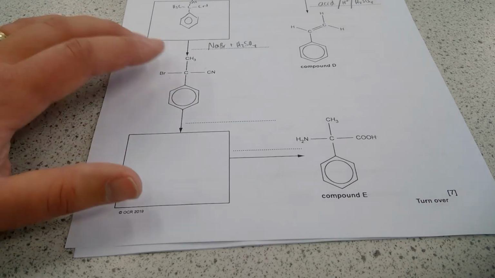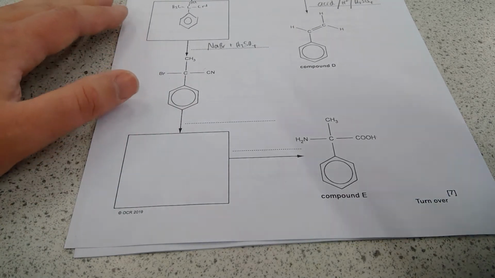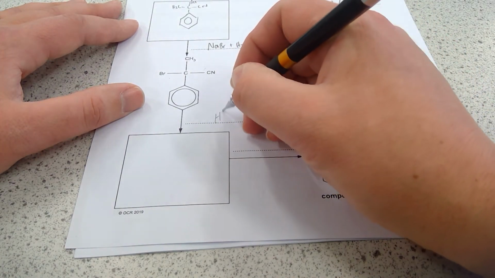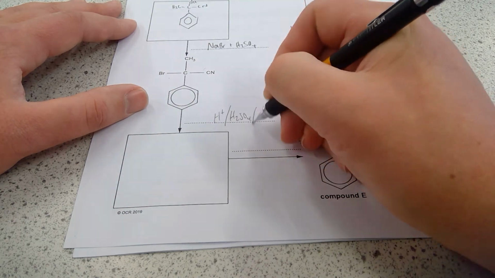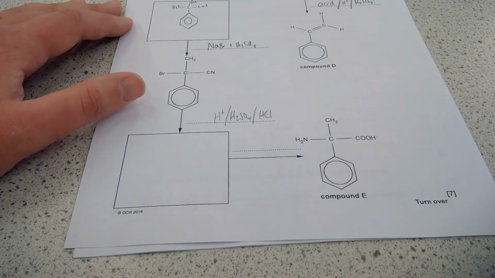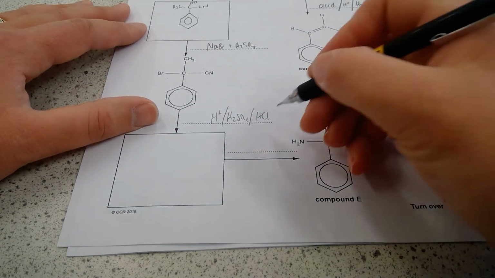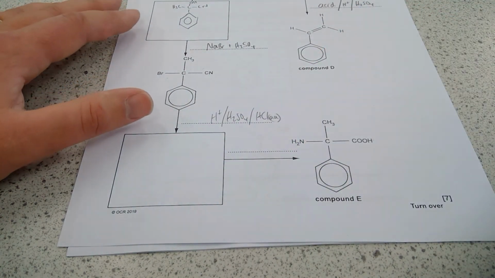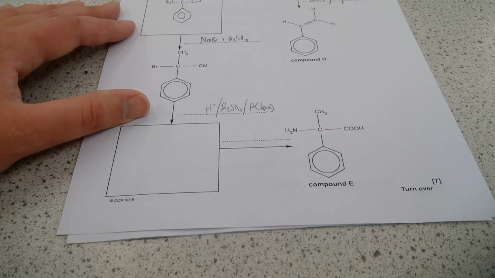Okay, so how do I change a nitrile into a carboxylic acid? Well, that's simply reaction with an acid. So H plus could be used in there. We could use sulfuric acid. We could use hydrochloric acid. All right, now ideally you should have this as aqueous acid, but in this case they've not requested it. They have advised on the mark scheme that it's not necessary.